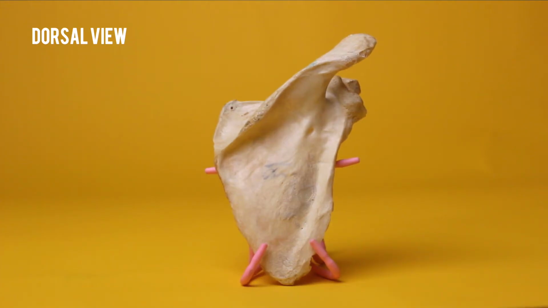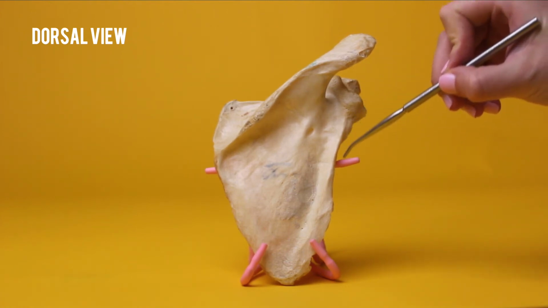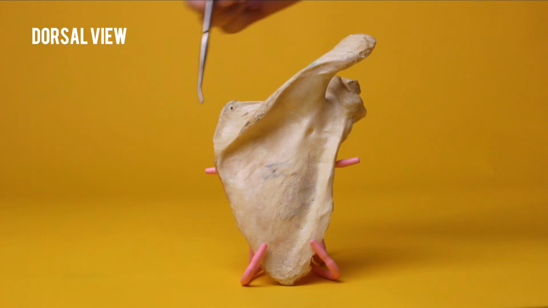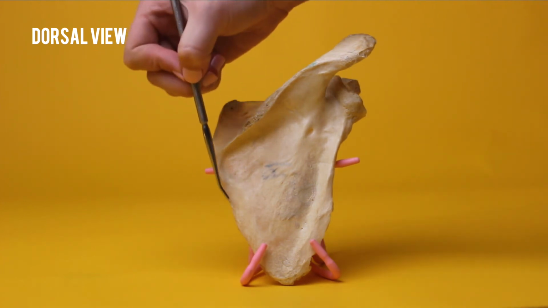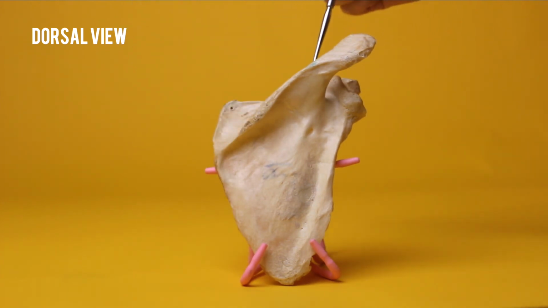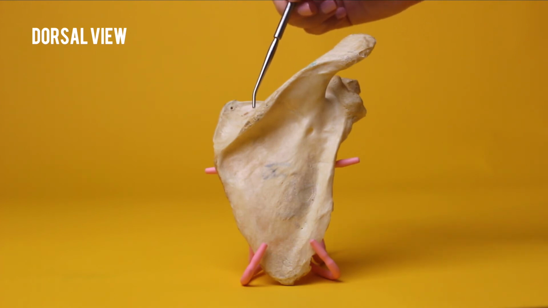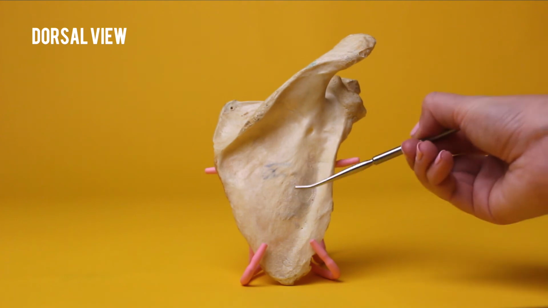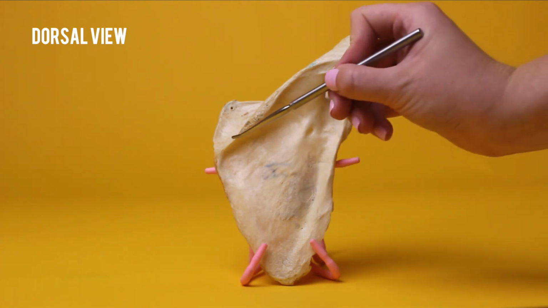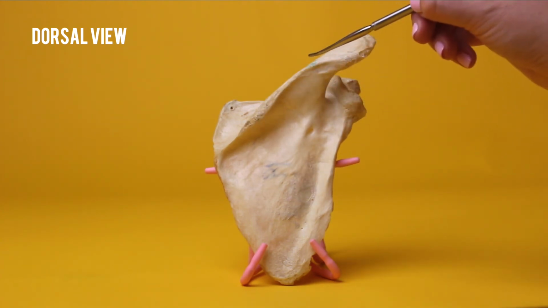This is the dorsal surface of the right scapula. Here we have the axillary or lateral border, the vertebral or medial border, and the superior border. The top portion is the supraspinous fossa, and the bottom portion is the infraspinous fossa. The scapular spine divides these two fossae.